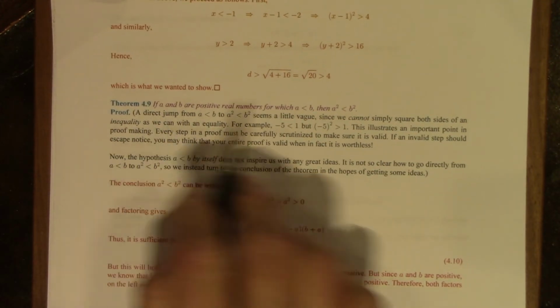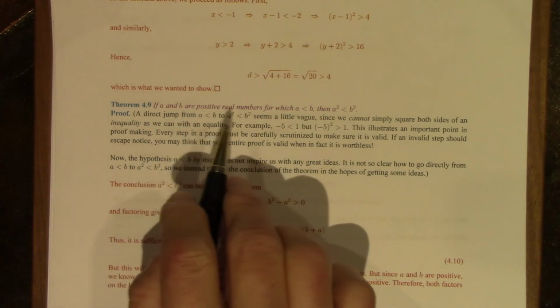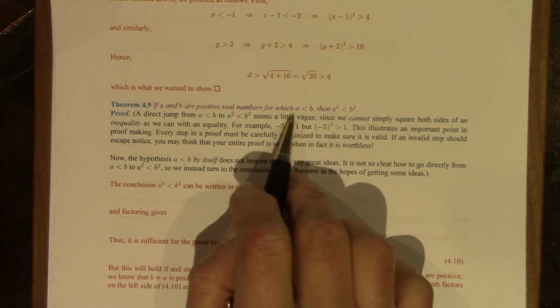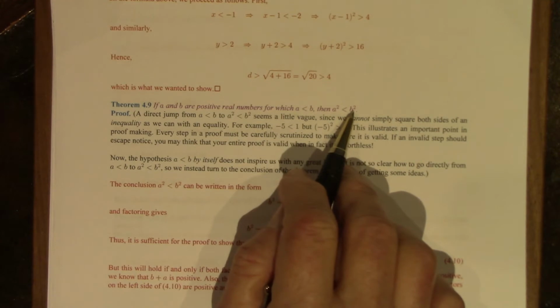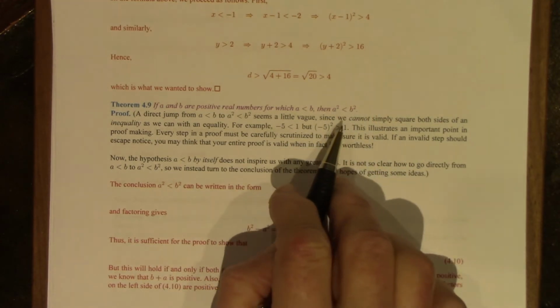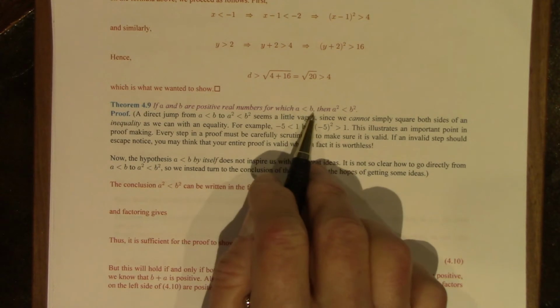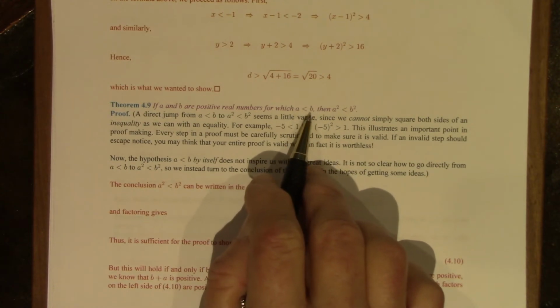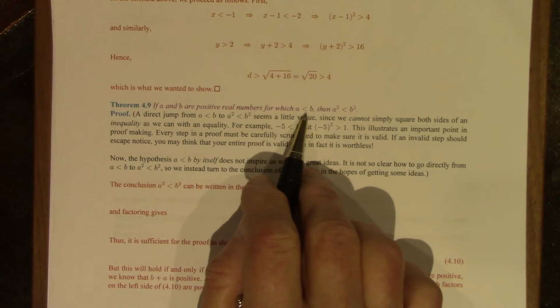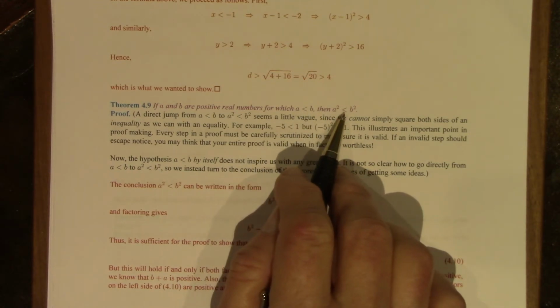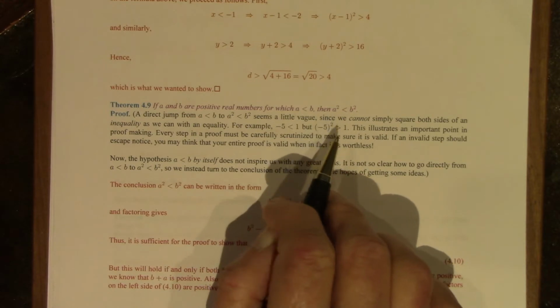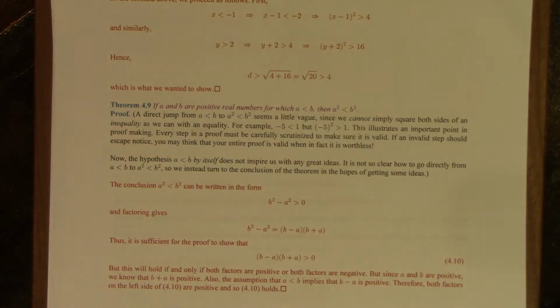But in thinking about how to construct the proof, we might think, well, a direct jump from a less than b to a squared less than b squared is a little vague. We can't just simply square both sides, because we don't know whether that's going to require a change in the sense of the inequality. So the direct path from here to here is a little vague. And this illustrates an important point too. Be careful not to jump to any incorrect conclusions.